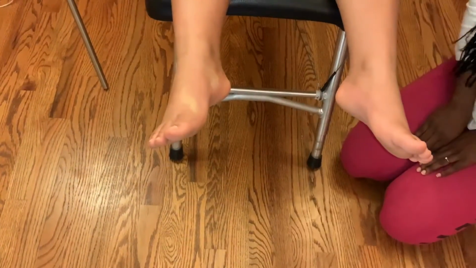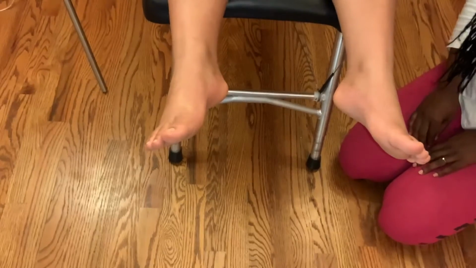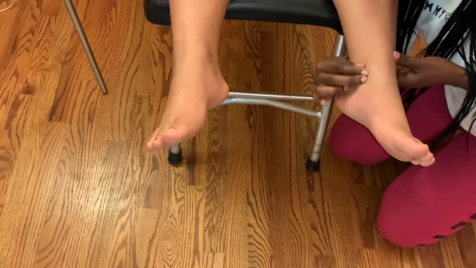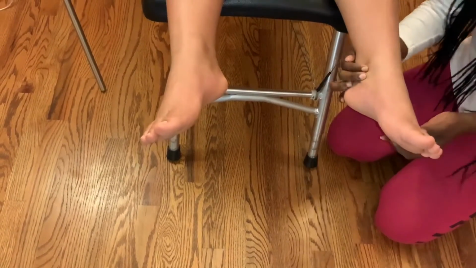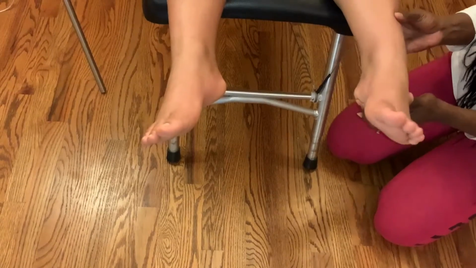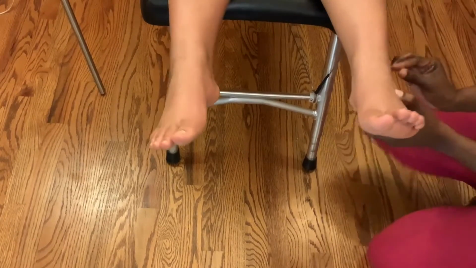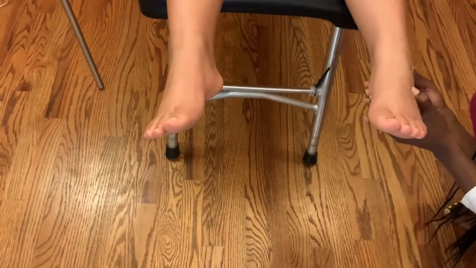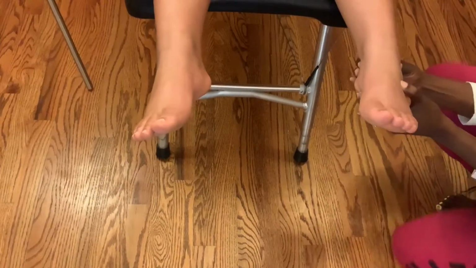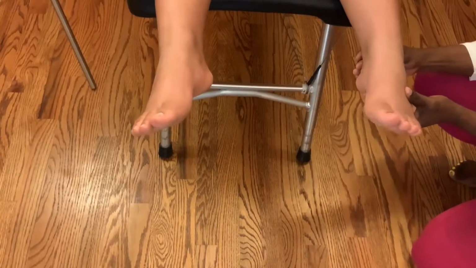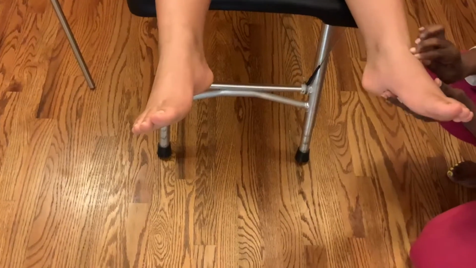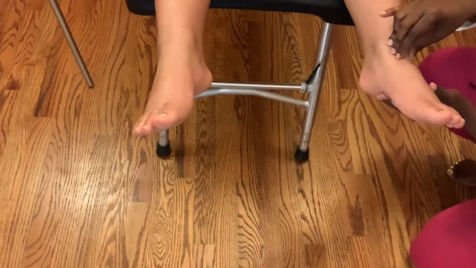Okay. And then next, we are going to palpate the medial malleolus and the lateral malleolus. There you go. Thank you. All right. And then we are going to palpate the talus. So the talus will be right over here. Navicular, right there.